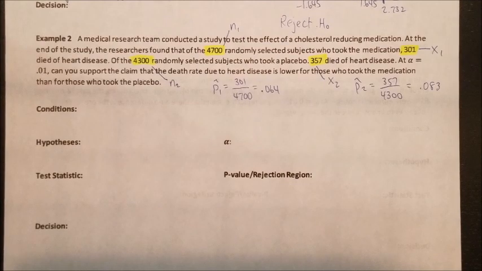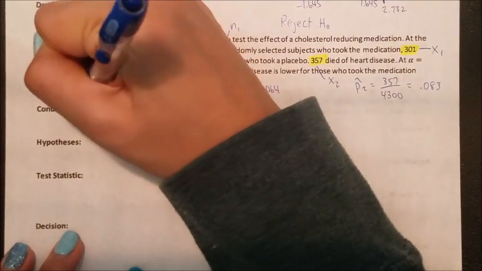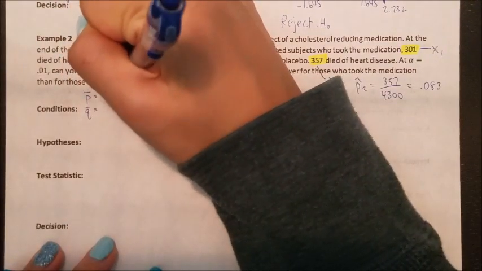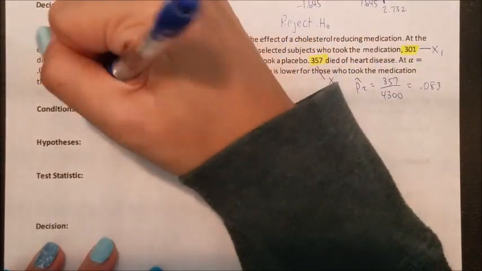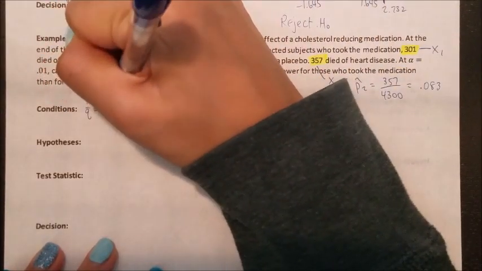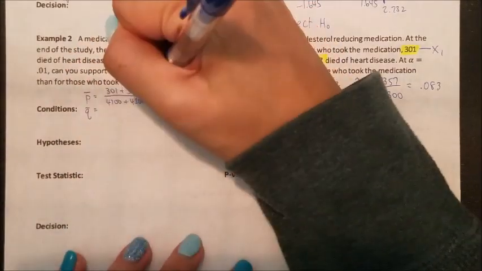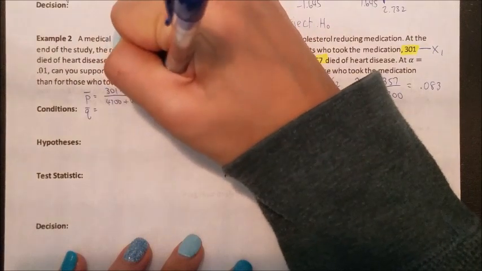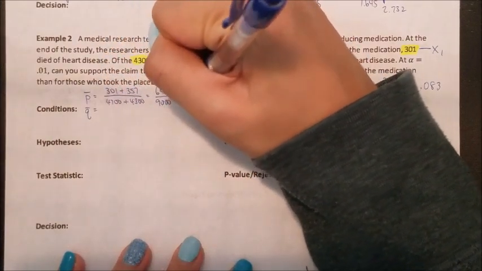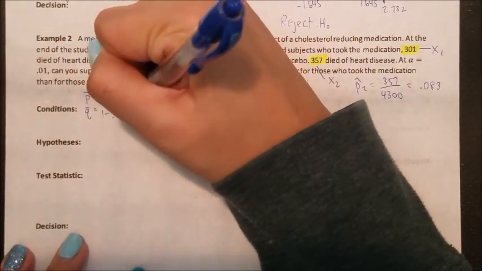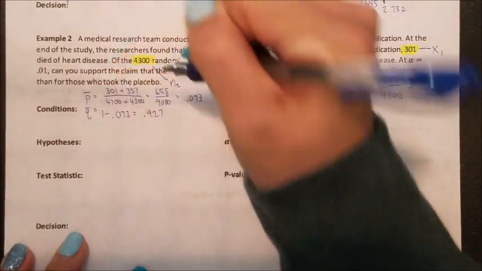Okay, so we still need to figure out P bar and Q bar. So x1 plus x2 would be the 301 plus 357 over n1 plus n2. So that would be the 4,700 plus 4,300. From that, we end up with 658 on top and 9,000 on the bottom. So dividing that out, we get 0.073. So for Q bar, 1 minus 0.073 is going to be 0.927.